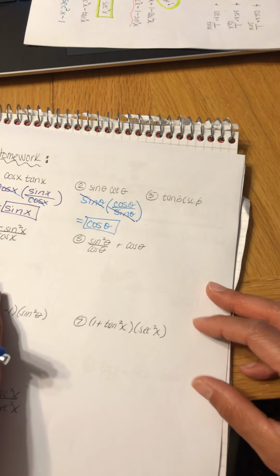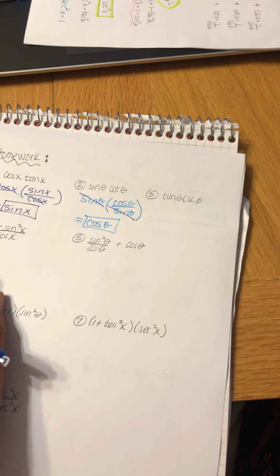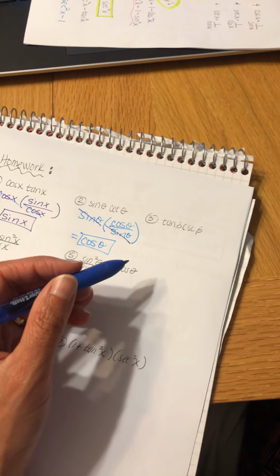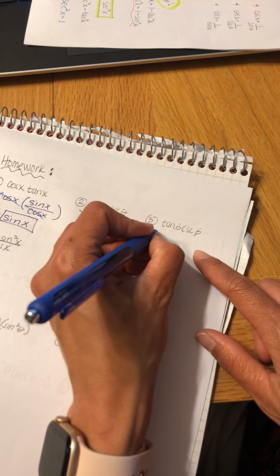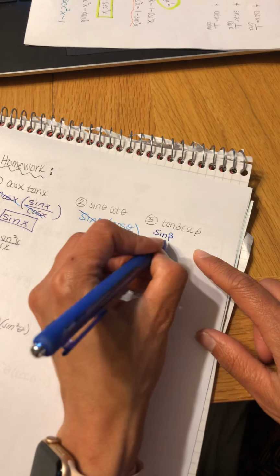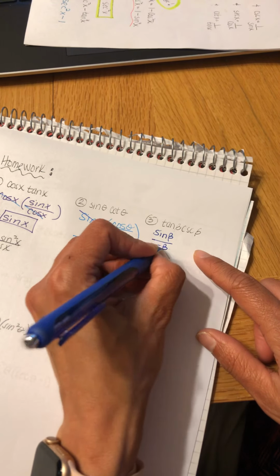Number three, tangent of this symbol is called beta. It's also a Greek letter that they use to represent an angle. So tangent of beta, cosecant of beta. All right, I want to replace both of these because I know that tangent is sine over cosine. So sine of beta, it's like a capital B with a tail, over cosine of beta.